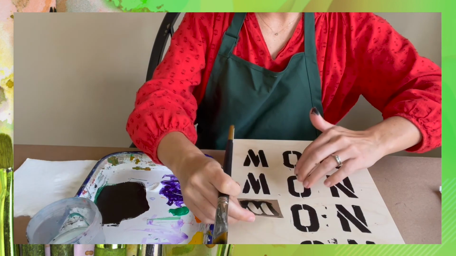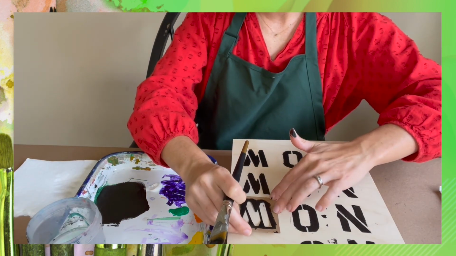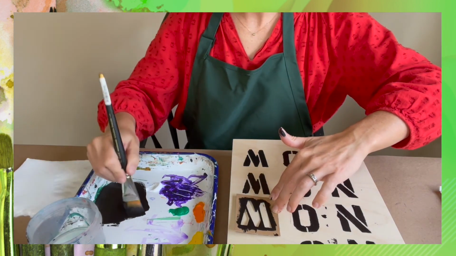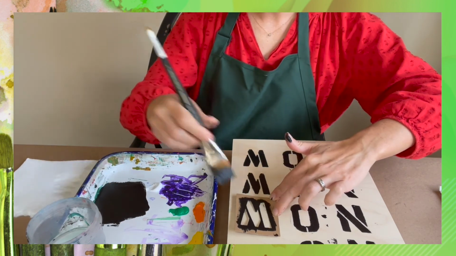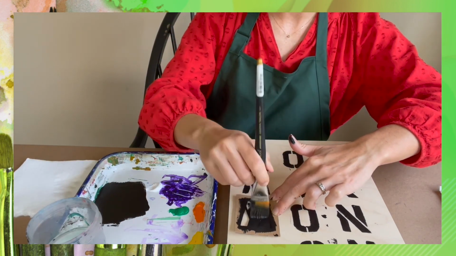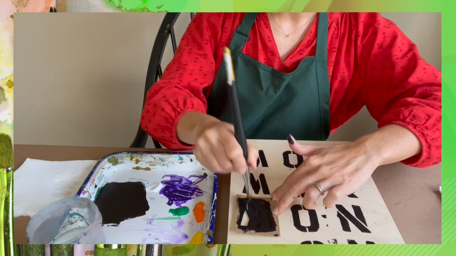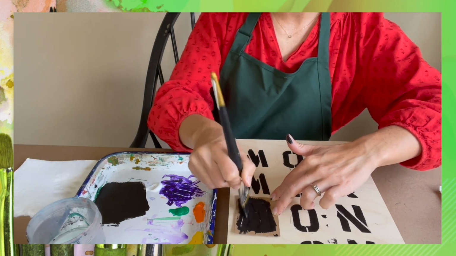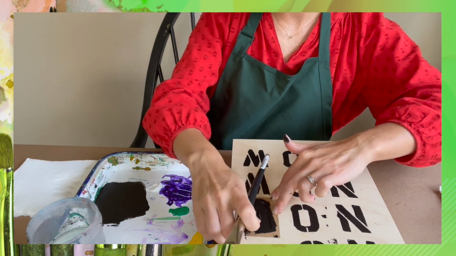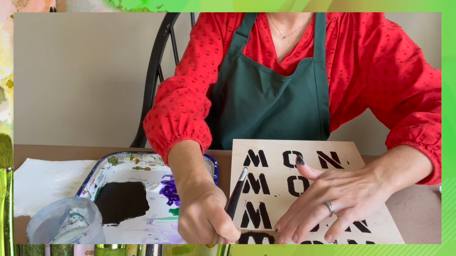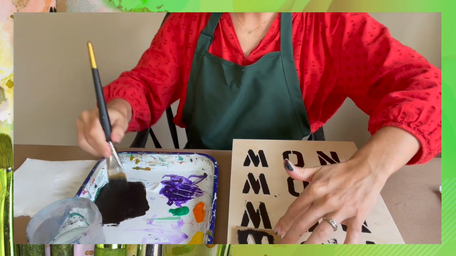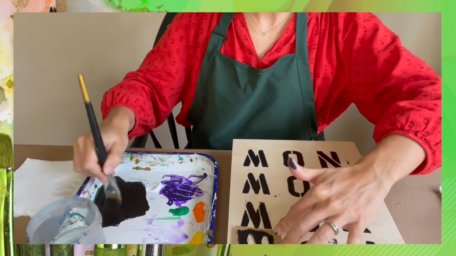My other advice is that since we're doing all of this layering and we're kind of hoping to blend the colors, don't worry about it being dry. Just keep going with your other colors on top of this black, and it'll probably come out with a really interesting effect. Okay, I'm on my last W, and then I'll be done with my first layer.